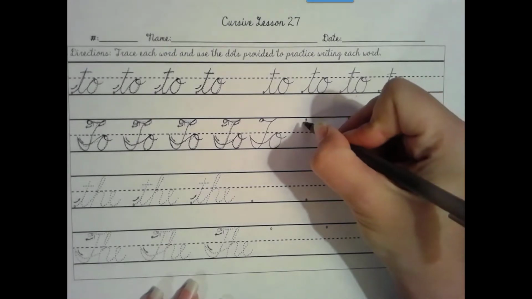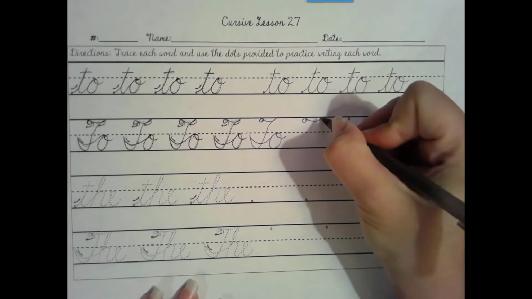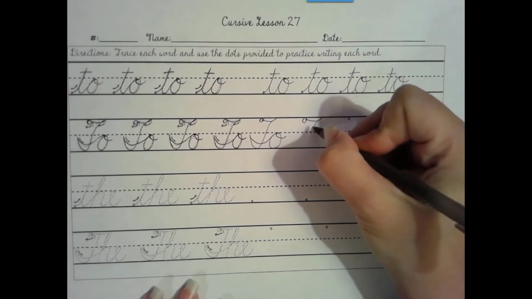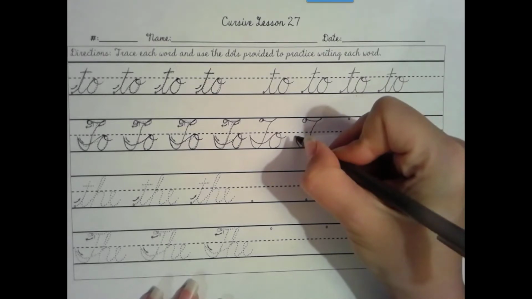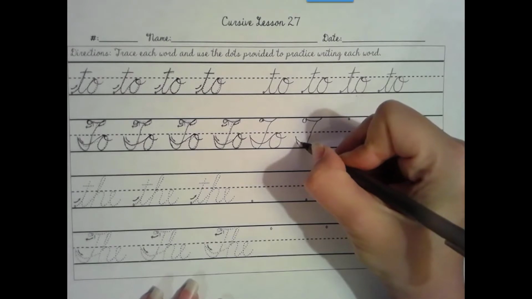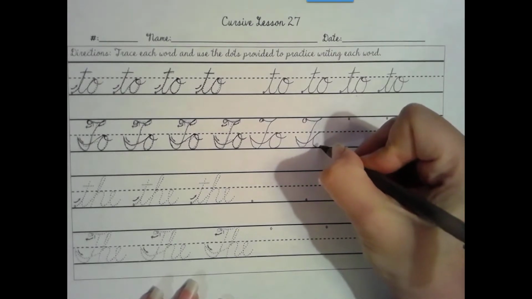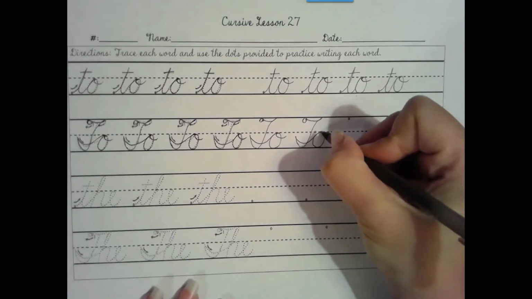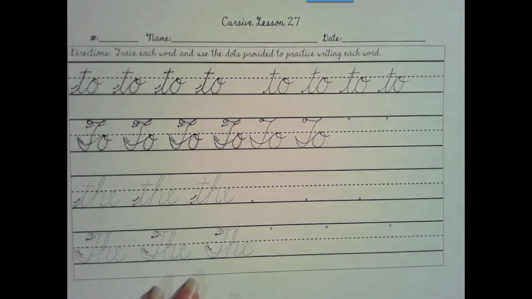Starting dot, I'm going to curve around. I know that this can kind of look like a J, but it is the letter T. I'm going to touch the top, trace back down, touch the bottom, curve up toward the middle, make a point, go across, curve up to the middle, retrace back down, touch the bottom, complete your oval, make your loop and your tail.